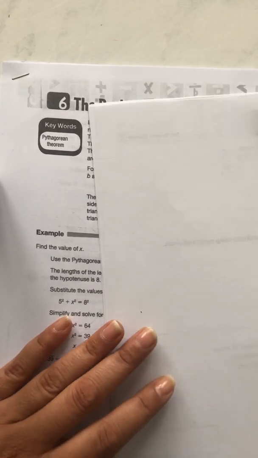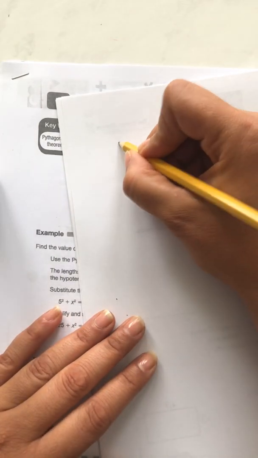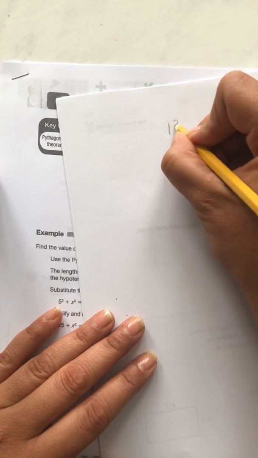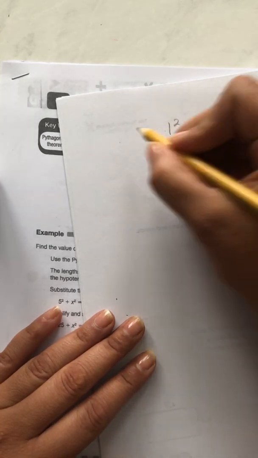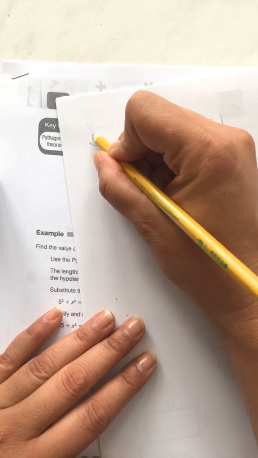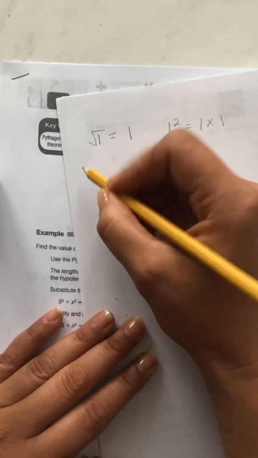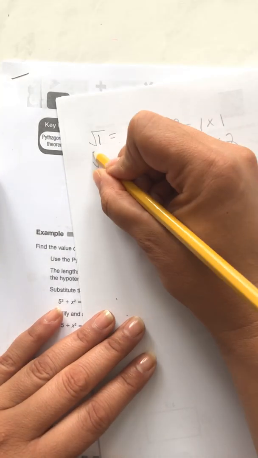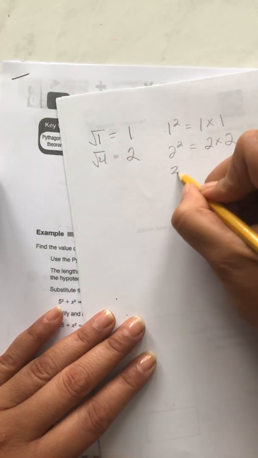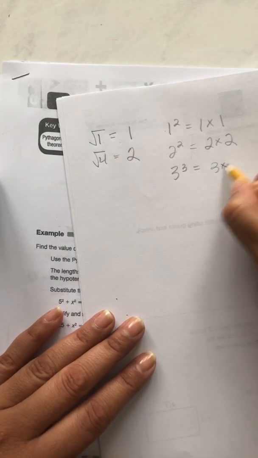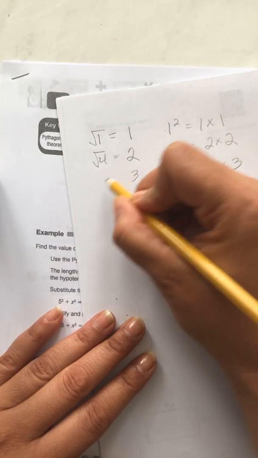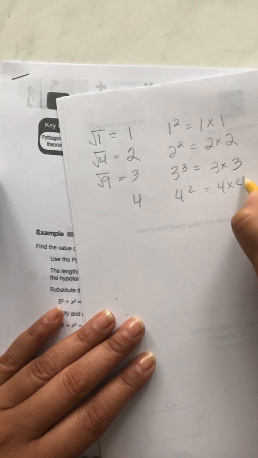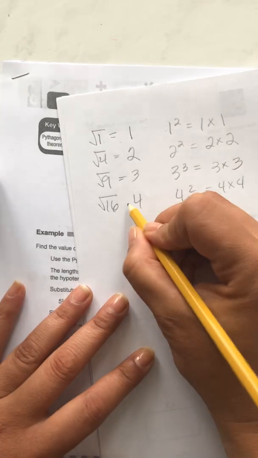So I think we've talked a little bit about this, and even in MTSS we did this. So when we have a number squared, like 1 squared, 1 squared equals 1 times 1. So the square root of 1 equals 1. And then when we have 2 squared, we get 2 times 2, which equals 4. So the square root of 4 equals 2. Then if we have 3 squared, we have 3 times 3, which equals 9. So the square root of 9 equals 3. And then 4 squared equals 4 times 4. Square root of 16 is 4.